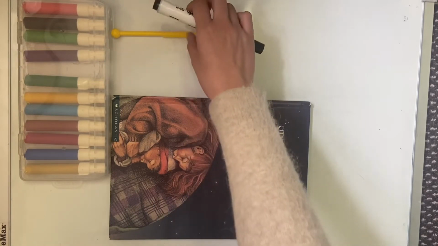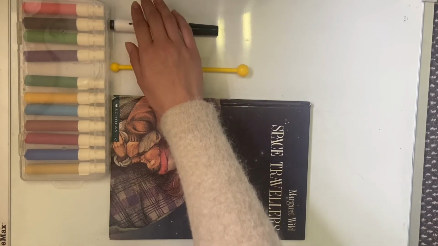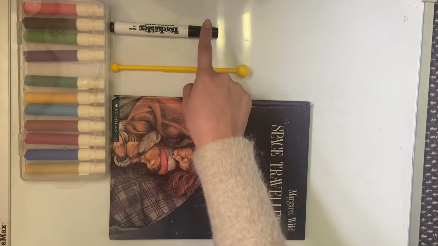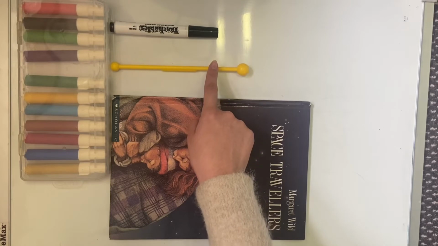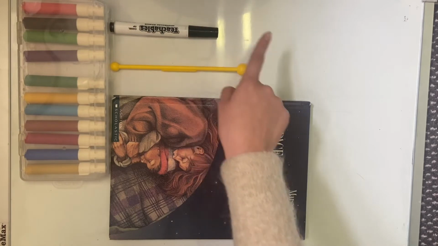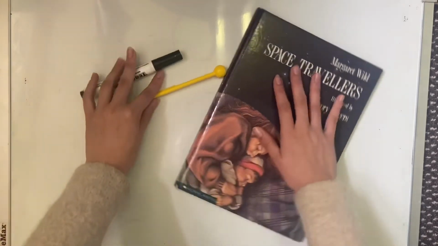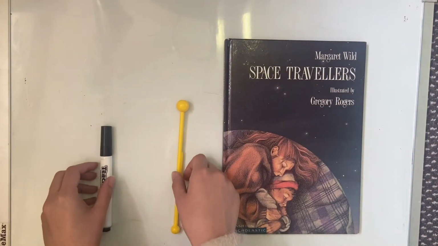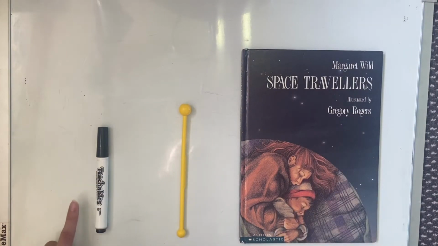So if I rearrange them, up here is the shortest one. Then we've got the xylophone in the middle, xylophone beater. And then we've got our book as the longest. Shortest, longest. I'm going to move them like this because this is how I will draw them on my whiteboard. Here is my shortest one, and then here is my longest one. Let's draw them now.